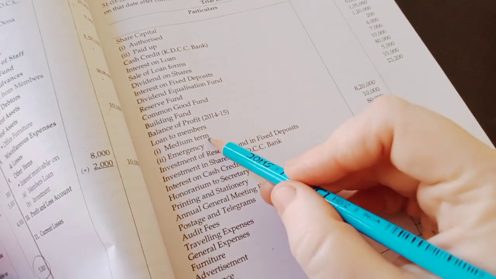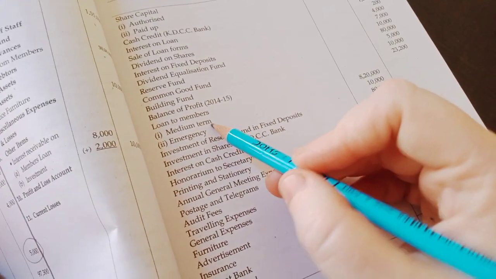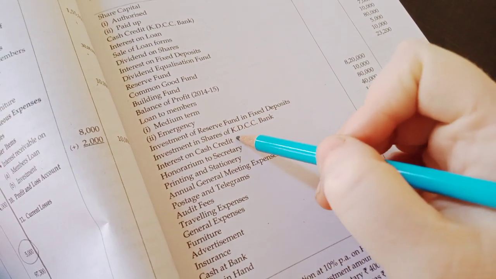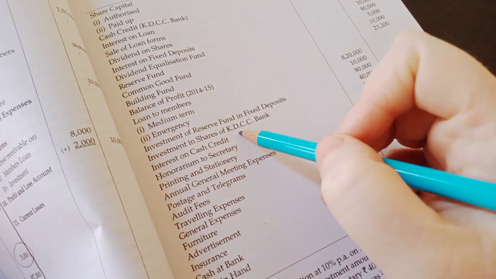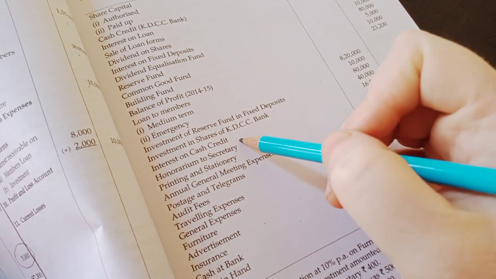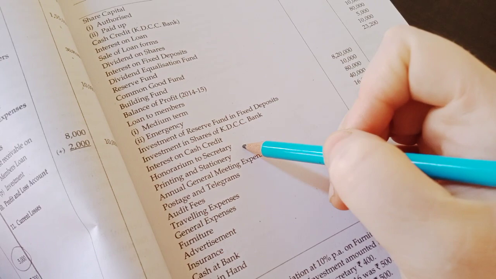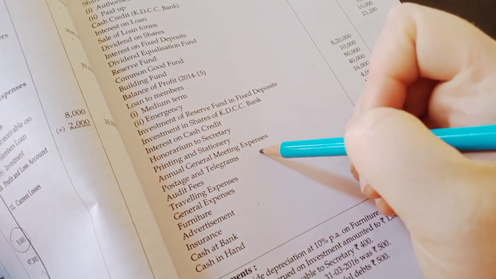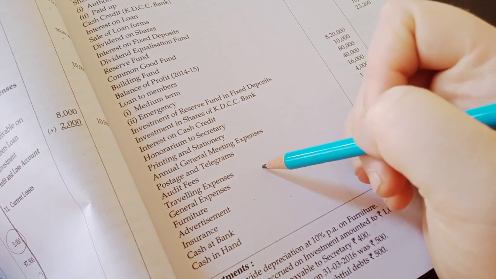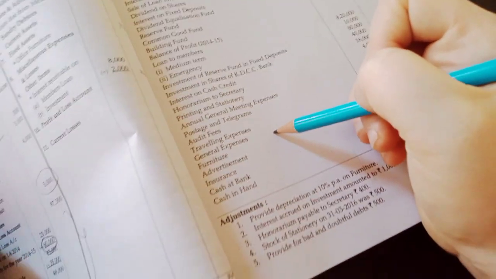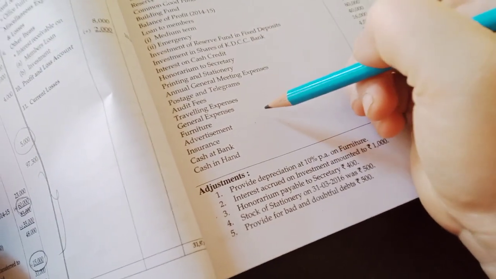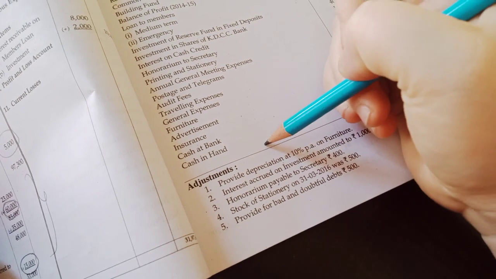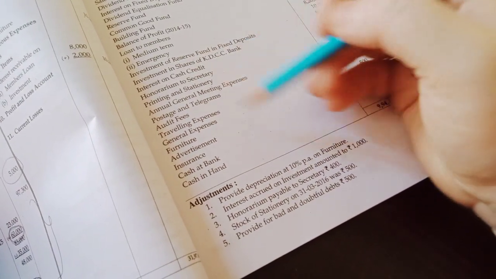Then in loan to members we have medium term and emergency, investment of reserve fund in fixed deposits, investment in shares of KDCC bank, then interest on cash credit, honorarium to secretary, printing and stationery, annual general meeting expenses, telephone and telegram charges, audit fees, traveling expenses, general expenses, furniture, advertisement, insurance, cash in hand, cash at bank. This was our trial balance items.